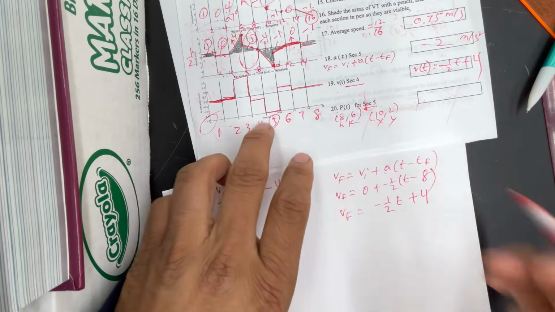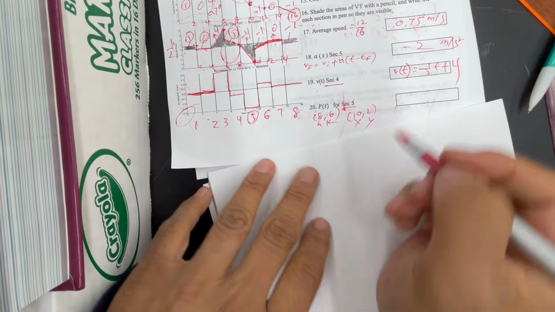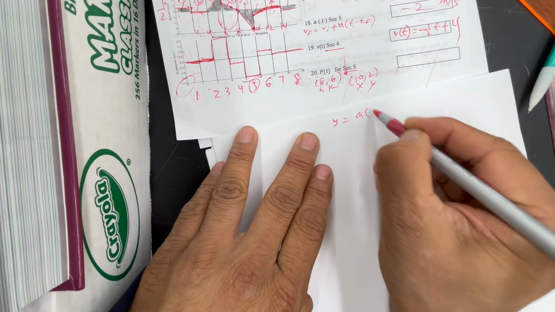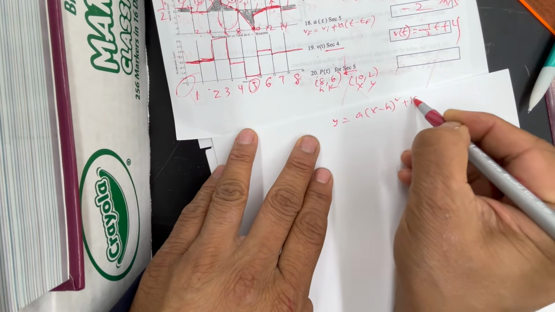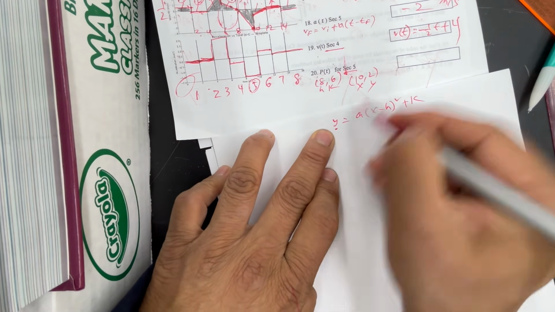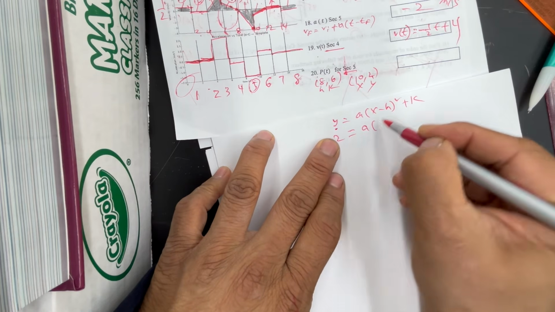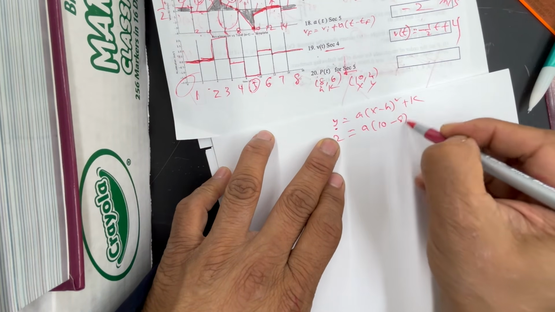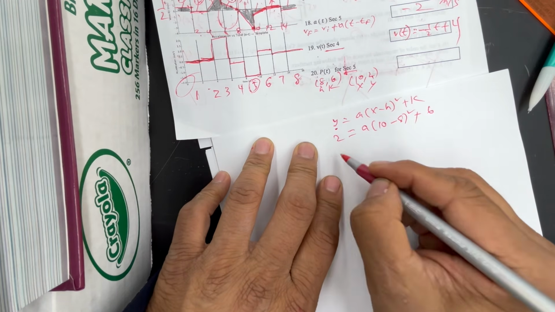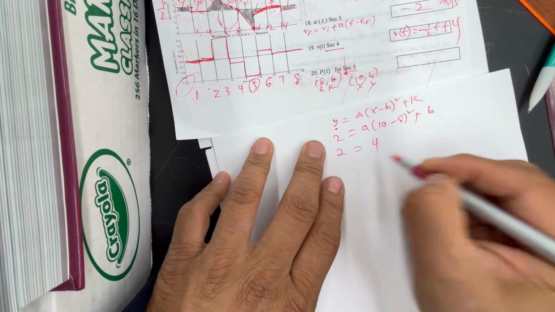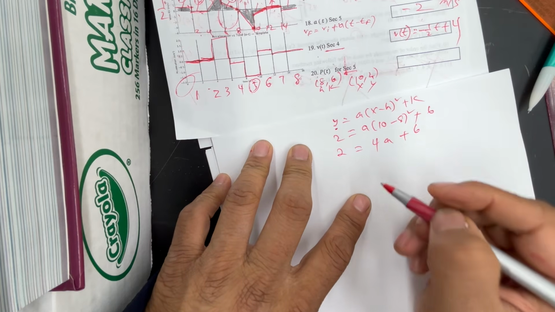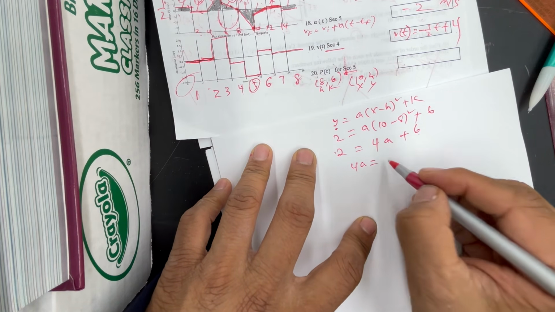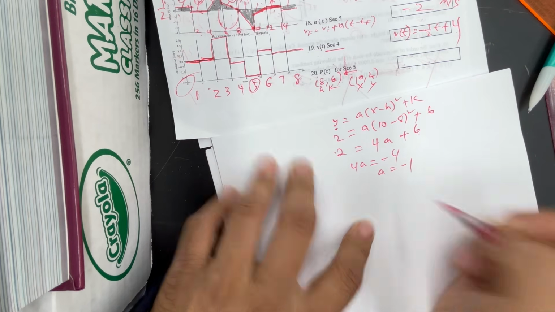So X and Y. So what I'm going to do, I'm going to write y is equal to a(x minus h) squared plus k. So y is 2, x is 10, minus h is 8, plus k is 6. So 2 is equal to 4a plus 6. So 4a is equal to minus 4. A is equal to minus 1.